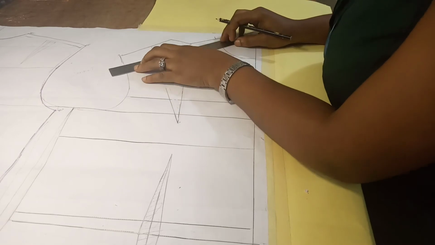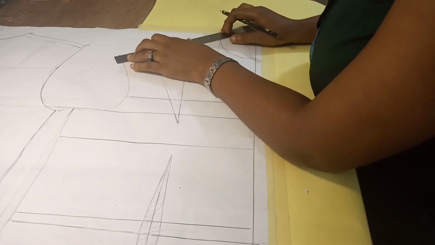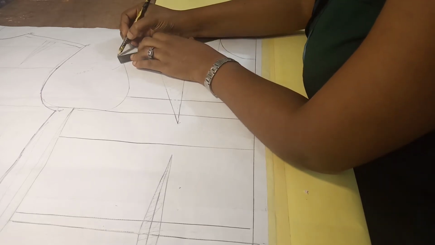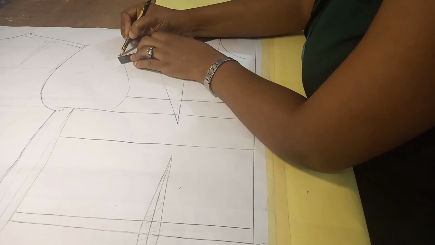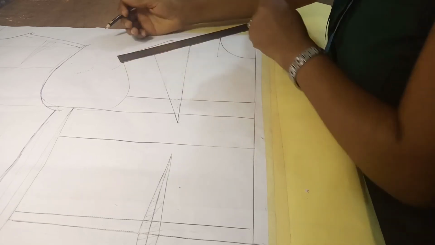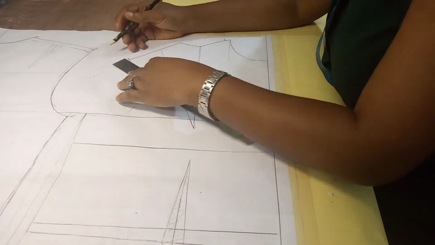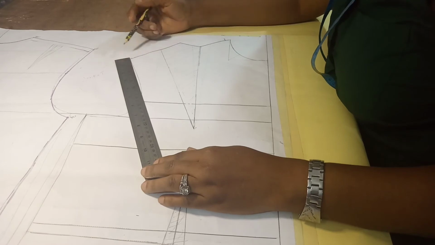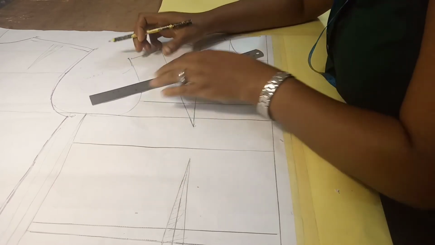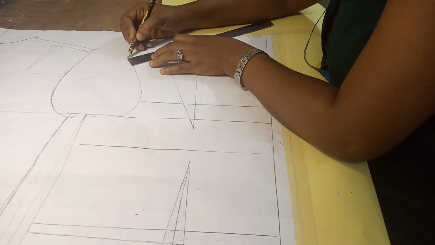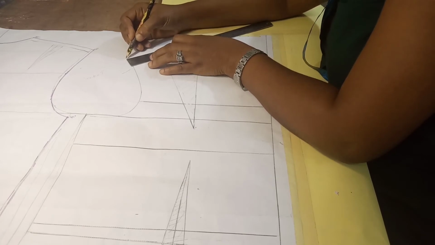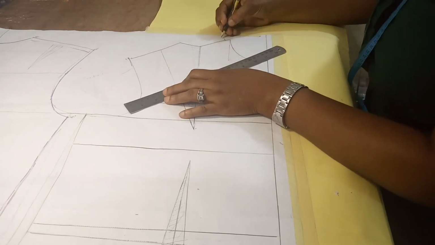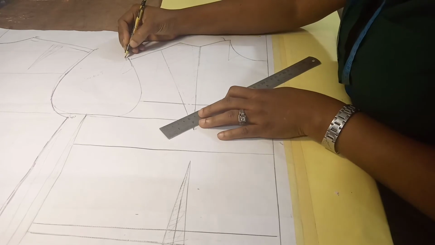Then we're also going to increase it, move it out by 0.5 or 1 cm. But I'm using 0.5, so I'm going to move it out by 0.5. So this is my new SP. I don't know if this is clear. I raised my SP 0.5 cm here. Then I'm taking it out by 0.5 cm. That means I am increasing the length of the dart by 0.5 cm. So this is my new MP. This is my new SP.